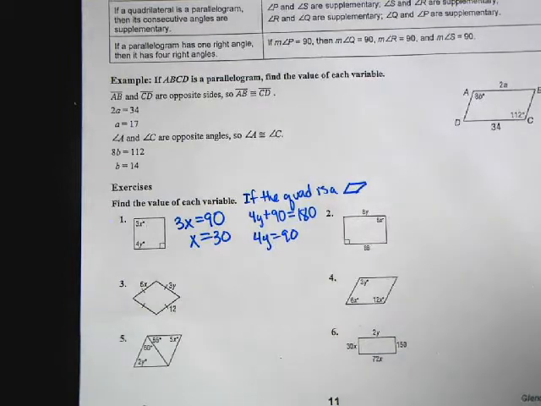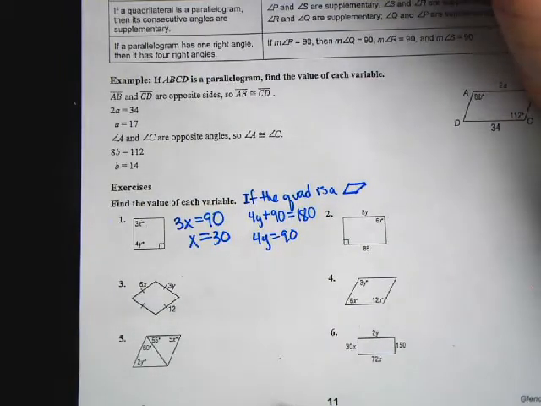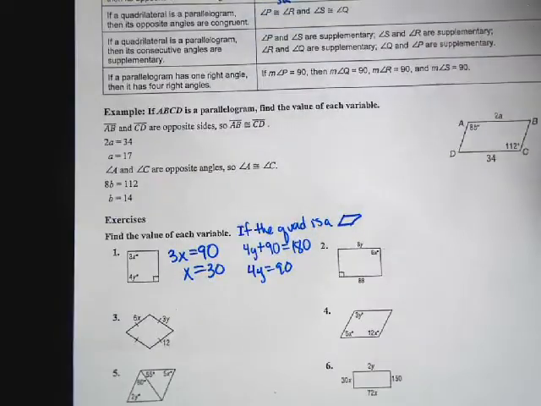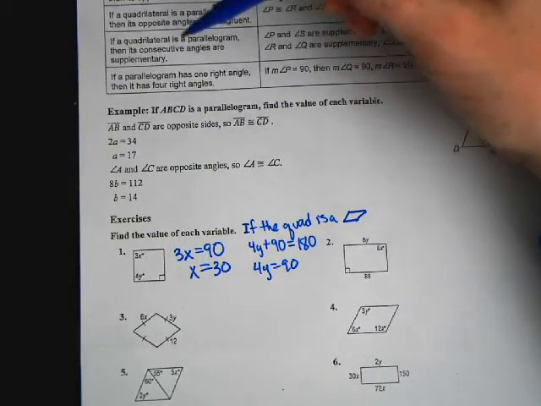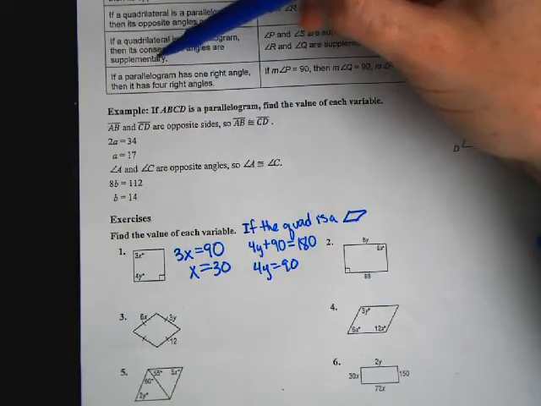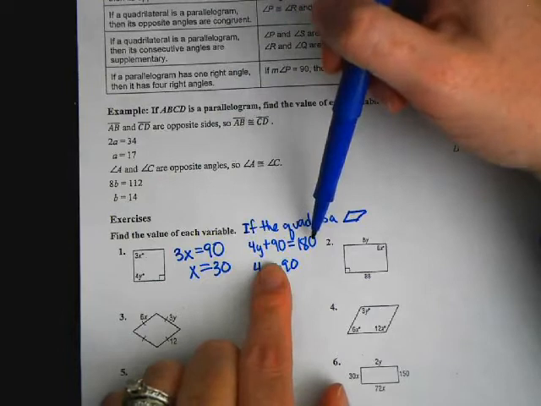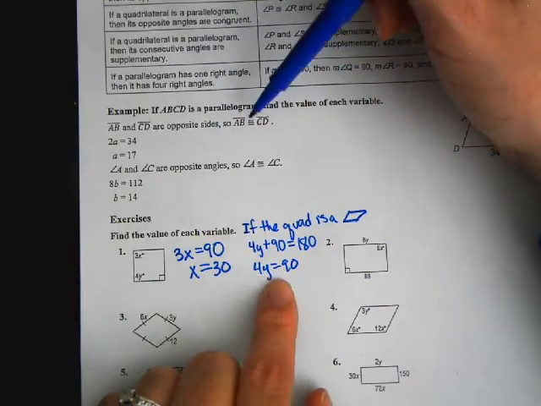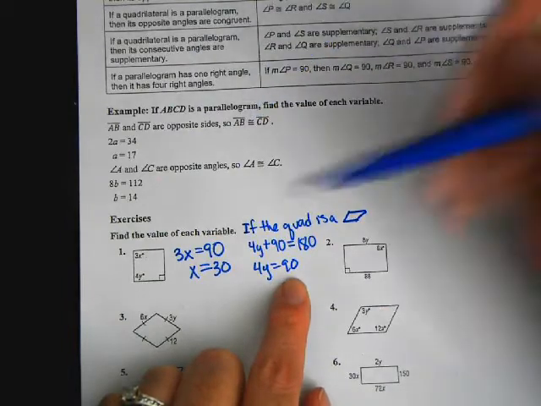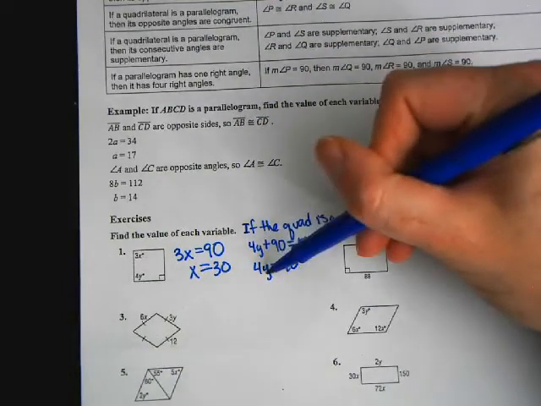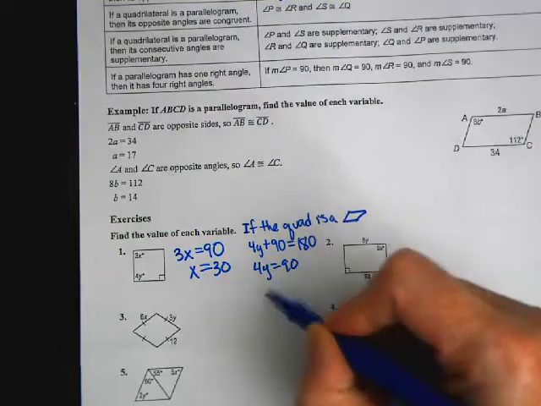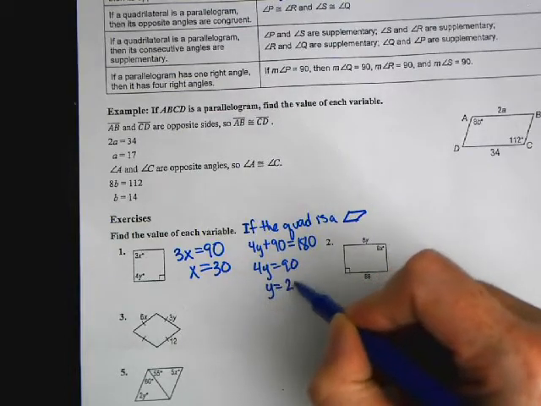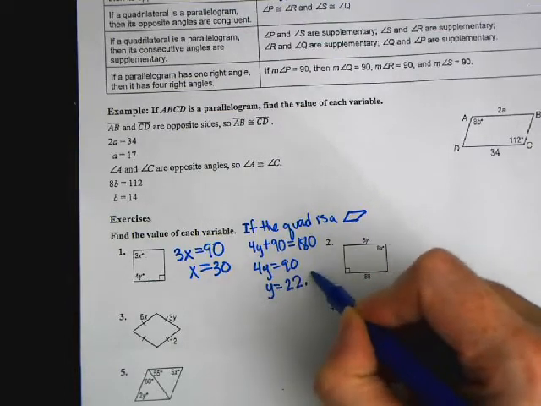So you have to be careful with which of these theorems you're actually stating. Are you stating the conclusion of consecutive angles are supplementary? That's this one. Or are you stating the conclusion that you have a right angle? Because you could write this or you could jump right to this. A couple different ways to handle it. Okay, so y is 22.5 degrees.